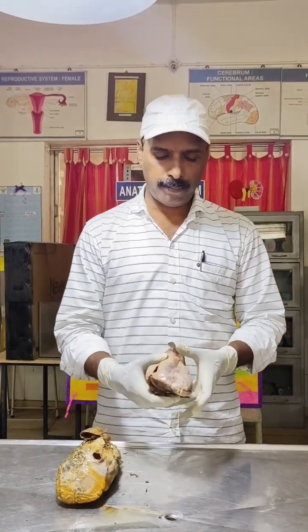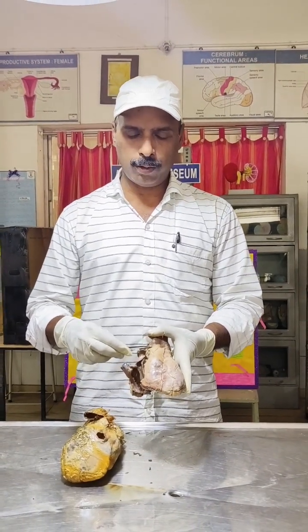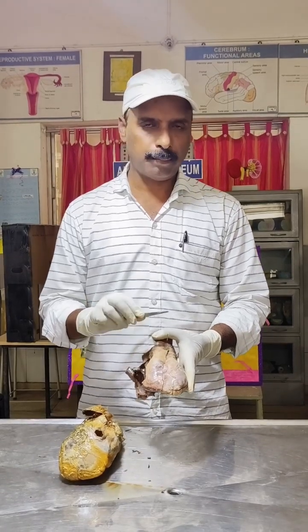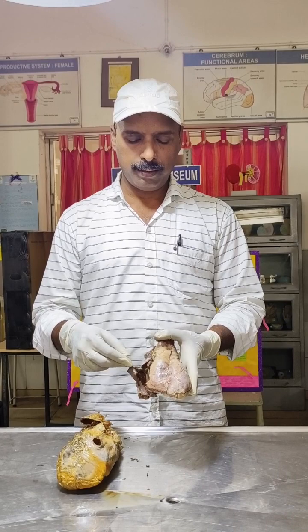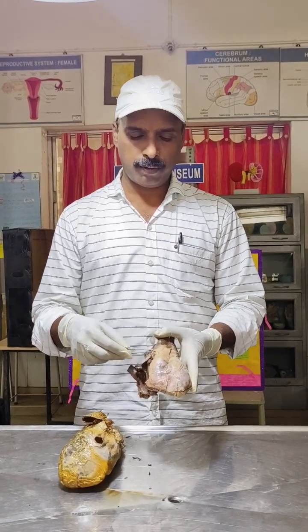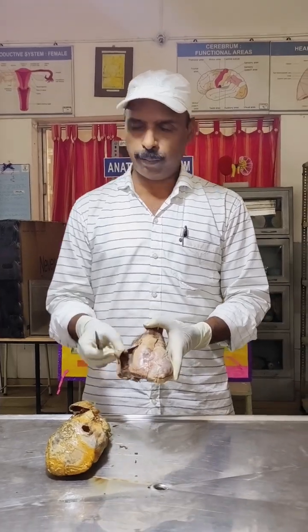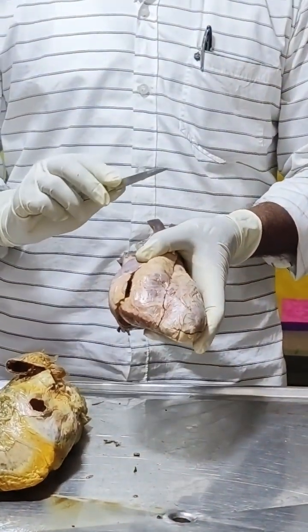So what is the blood supply of the heart? It is supplied by the ascending aorta, which gives two branches: the right coronary artery and the left coronary artery. The right coronary artery arises from the ascending aorta, and the left coronary artery also arises from the ascending aorta. So the blood supply will be by the right and left coronary arteries.